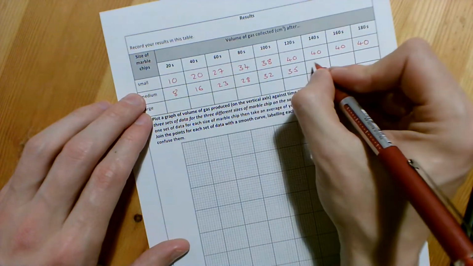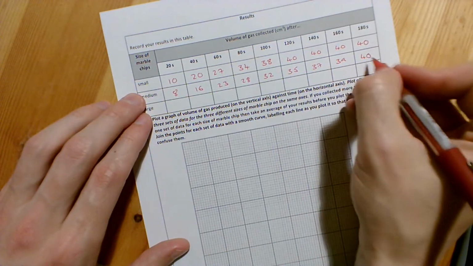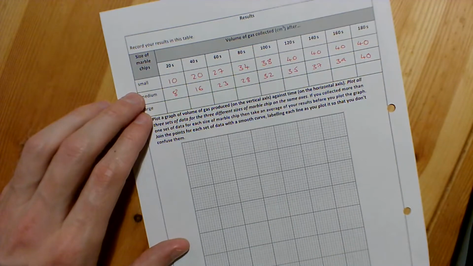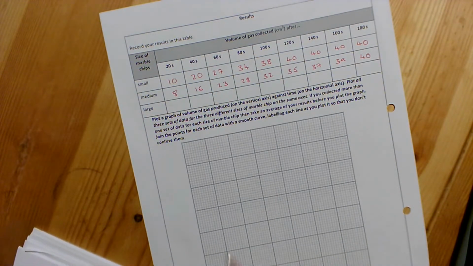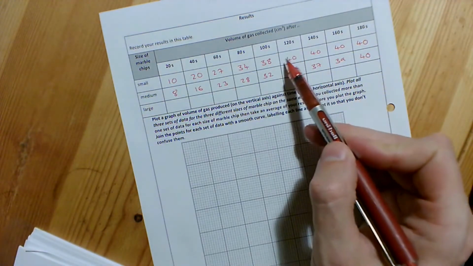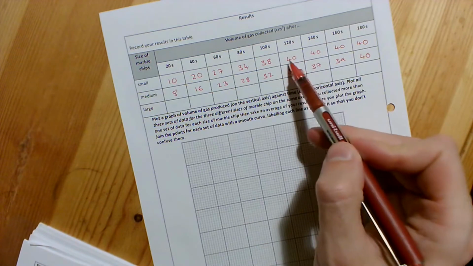35, 37, 39, 40, and what you notice is they both end at 40, and that is because we're using the same amount of calcium carbonate. So the fact that this ends at 40 and doesn't get any higher, this is the moment at which the reaction has stopped.